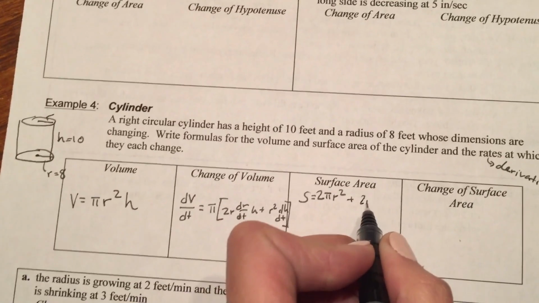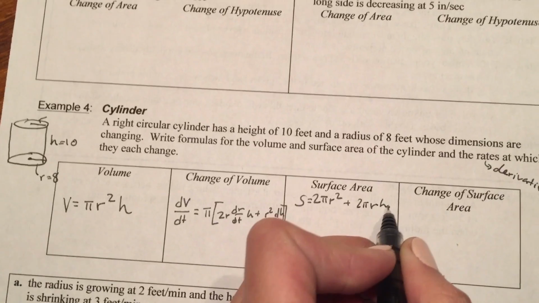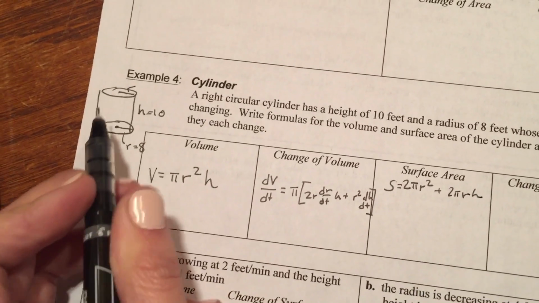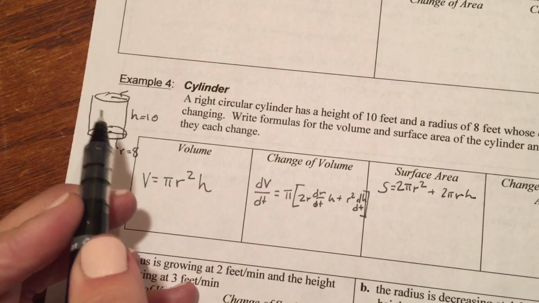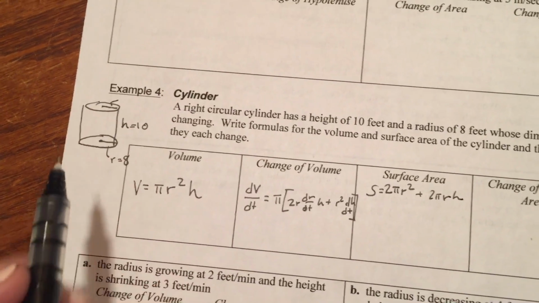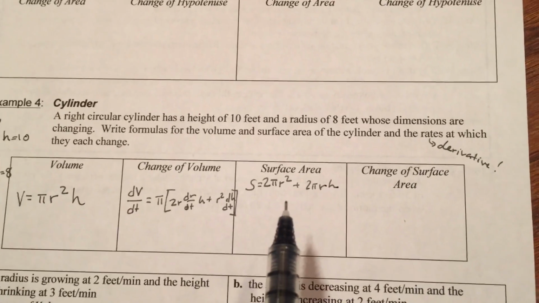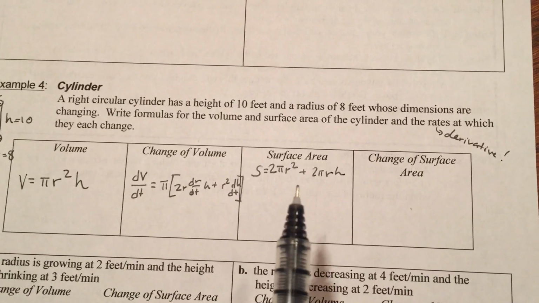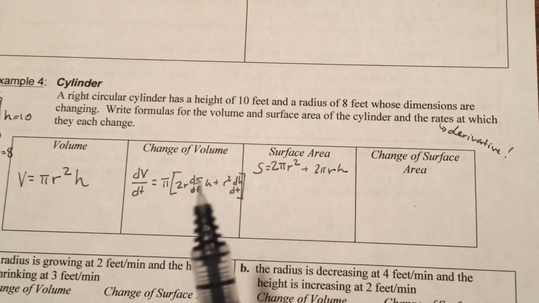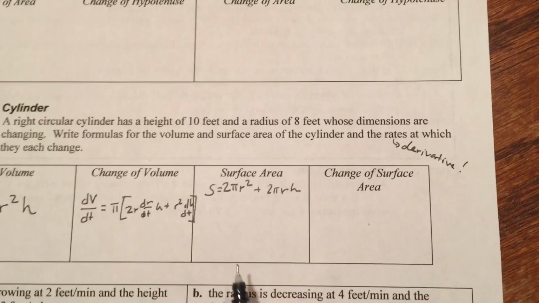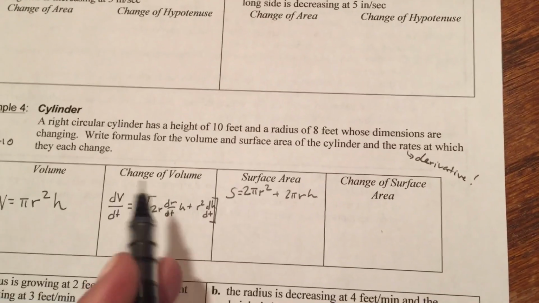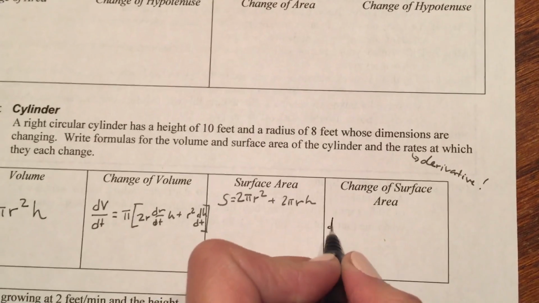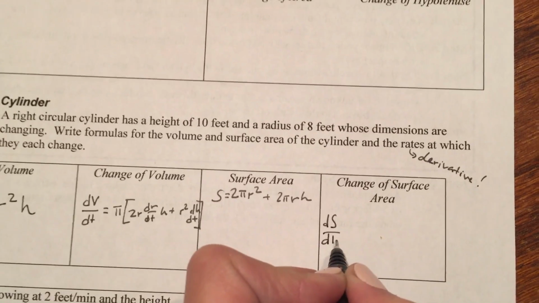Plus, we're going to do 2 pi r h. And again, 2 pi r, well, that's just the circumference of the circle times its height. That's going to give us this rectangle that's looped around here, all that outside piece. Okay. So there's our surface area formula. Now, it might be best to memorize the surface area and the volume formulas, but you can derive the change formulas, okay? So we're just going to take the derivative. So again, we're taking the derivative of s with respect to time. That's going to be ds dt.